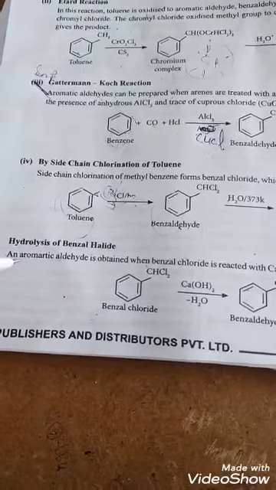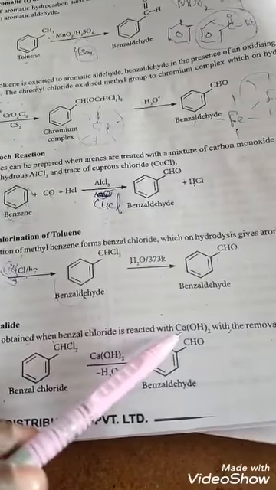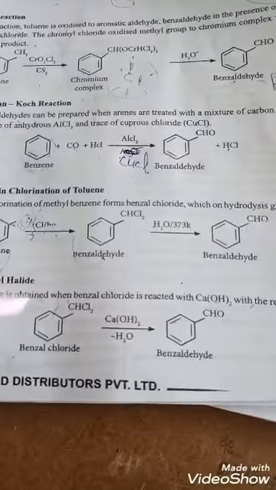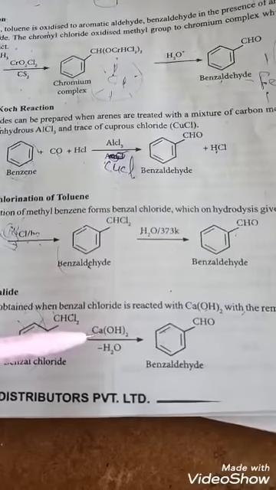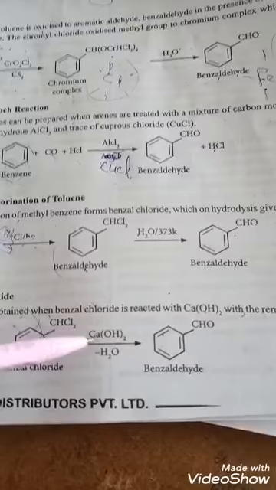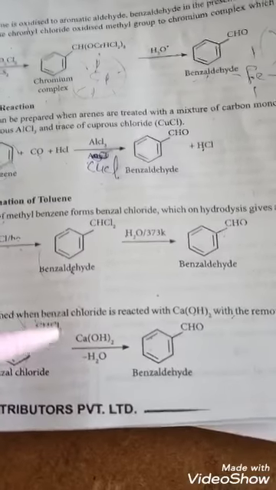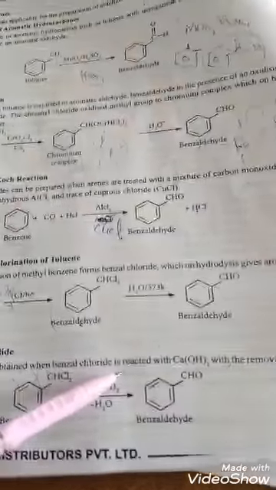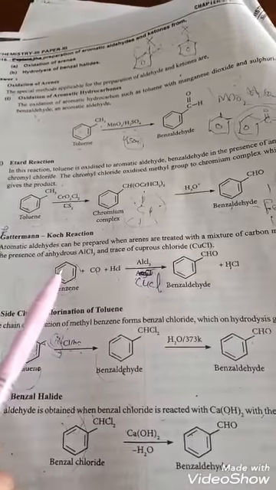Hydrolysis of benzyl halide. An aromatic aldehyde is obtained when benzyl chloride is reacted with calcium hydroxide with the removal of a water molecule. So this is benzyl chloride, in the presence of calcium hydroxide, to form CHO, benzaldehyde is formed.